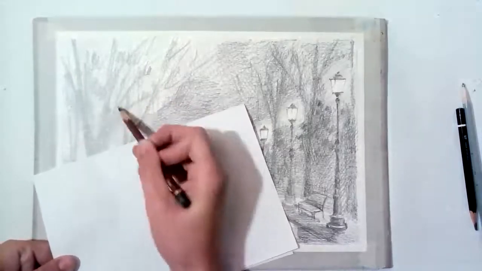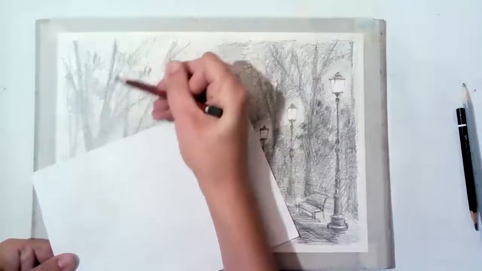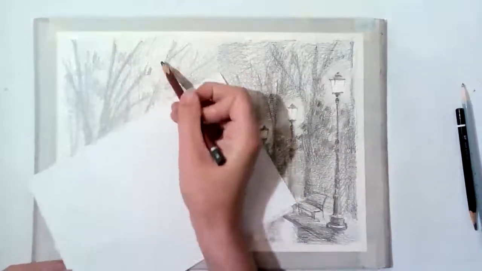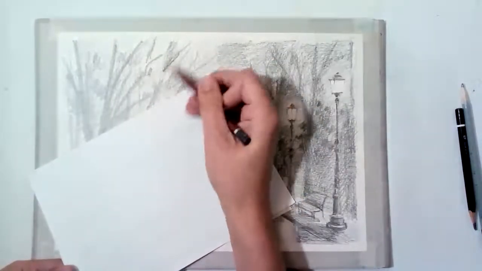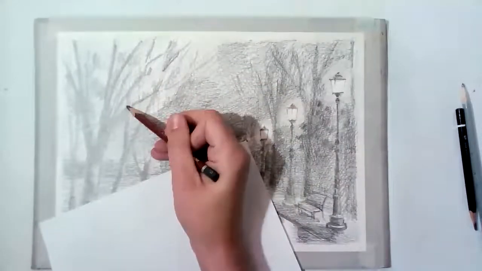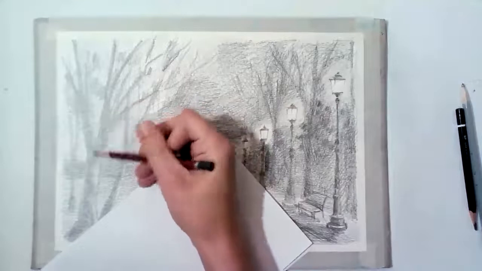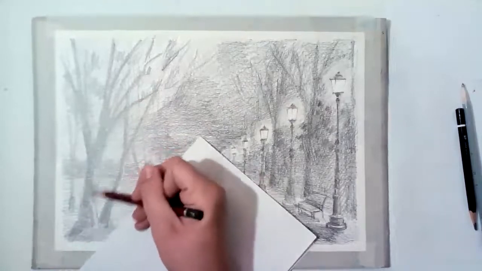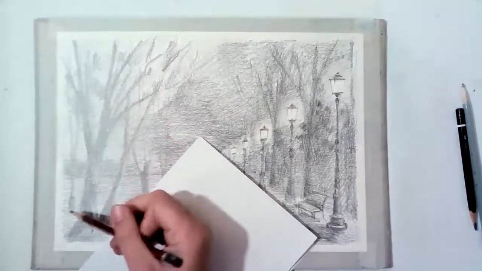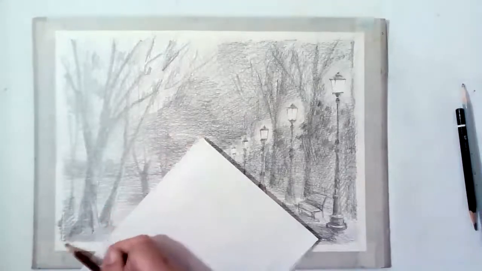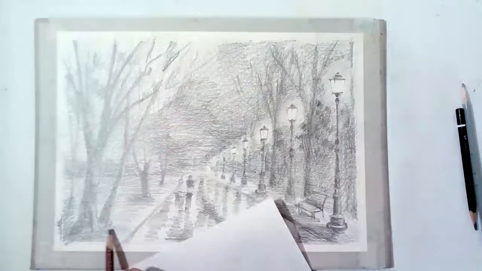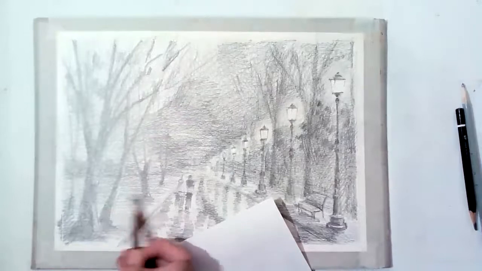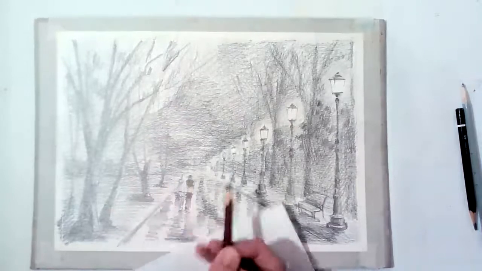The tree will not be only colorful, it needs to have those black spots in between. And don't forget about the cast shadows. Yeah, they're also good.